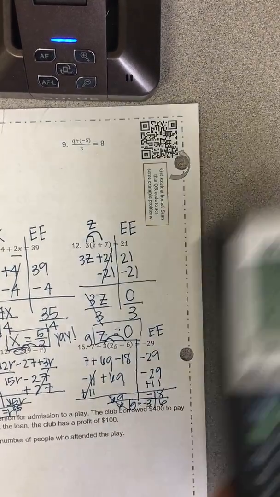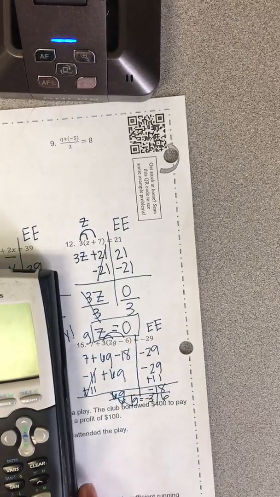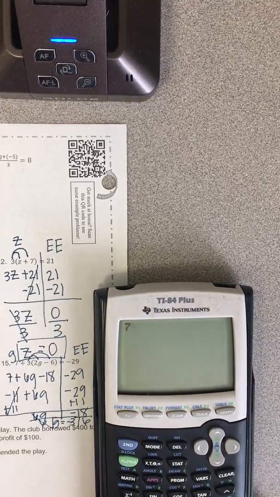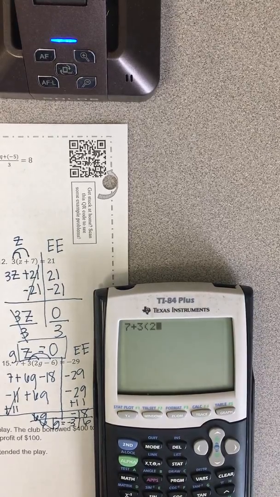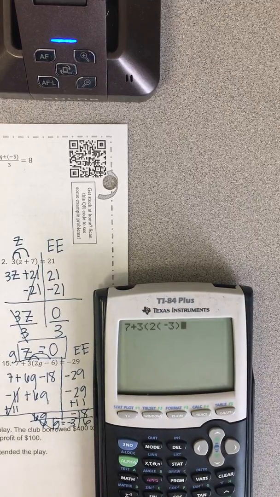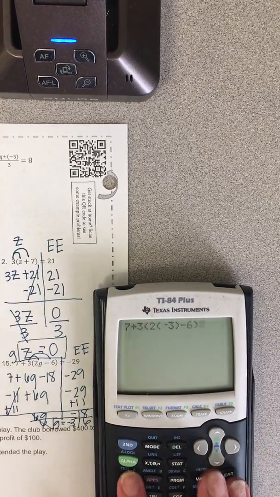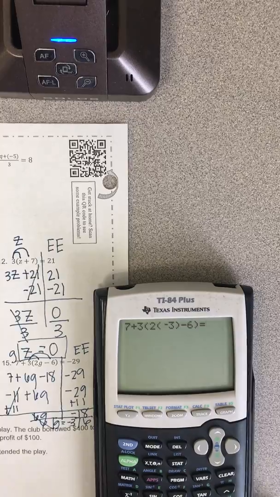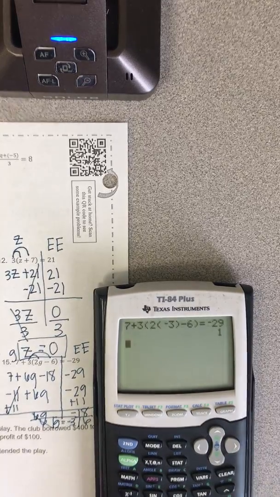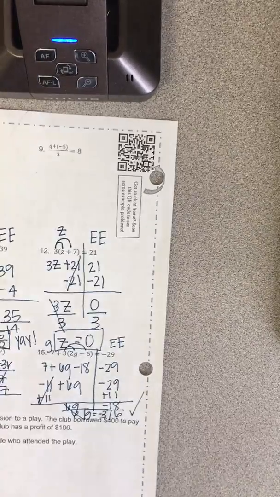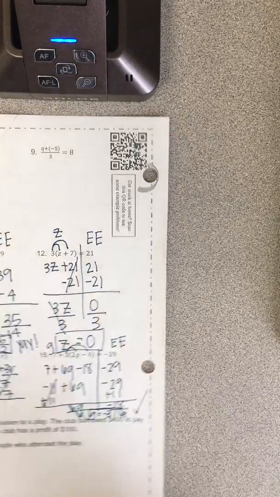Now hold on, let's plug it right back in. So I've got, whoop, y'all can't see that. There we go. So I've got 7 plus 3, parentheses, 2 times negative 3 minus 6, close parentheses, second math, 1, negative 29. We got a 1. We're good to go. Yay! So this is our answer. G equals negative 3.